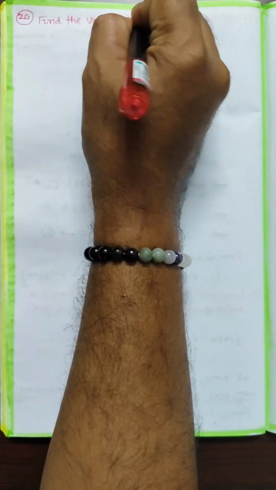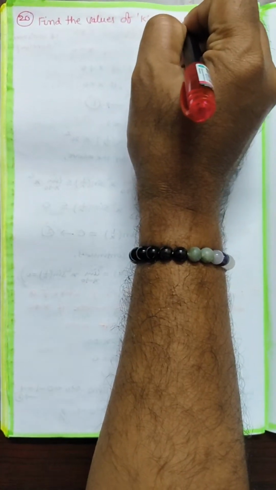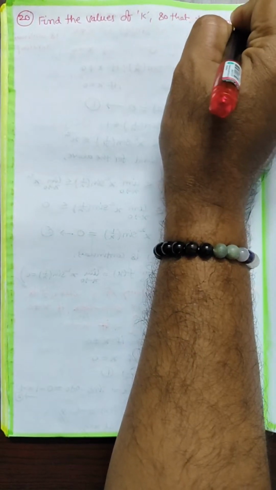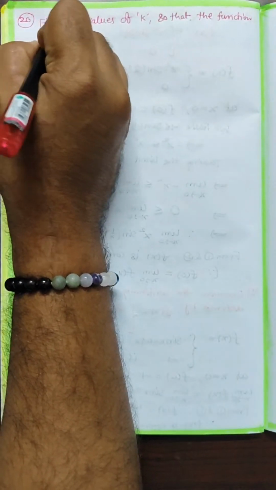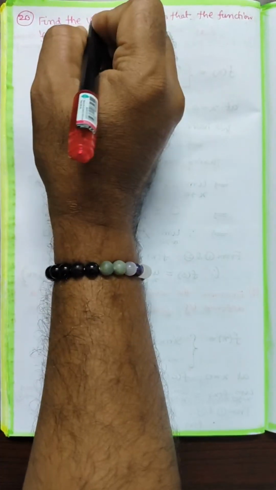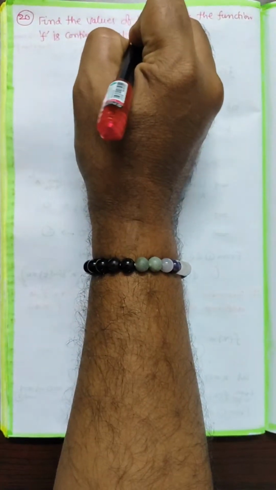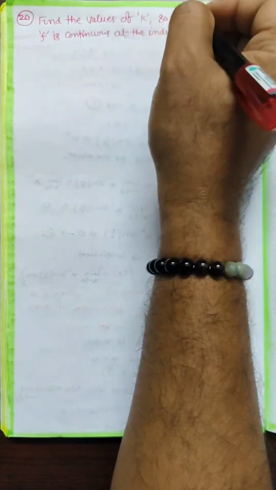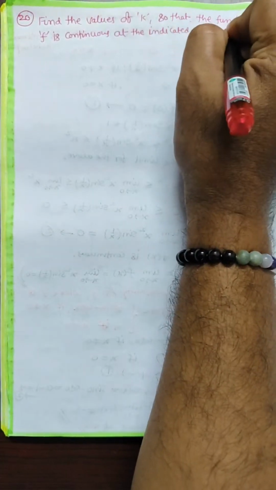Find the values of k so that the function f is continuous at the indicated point of the following.